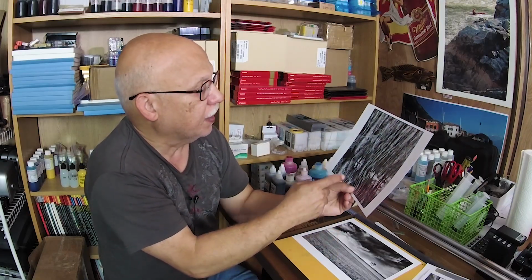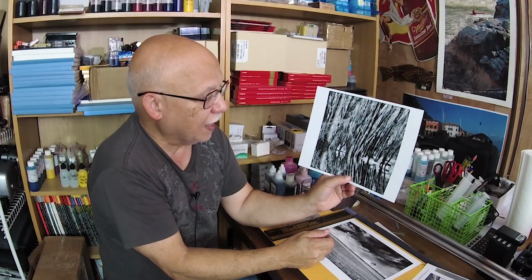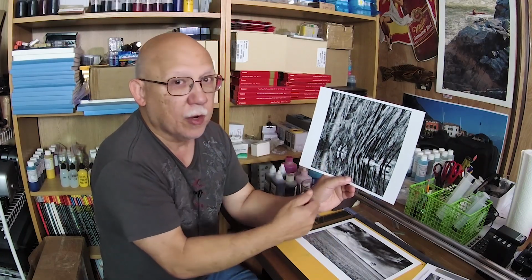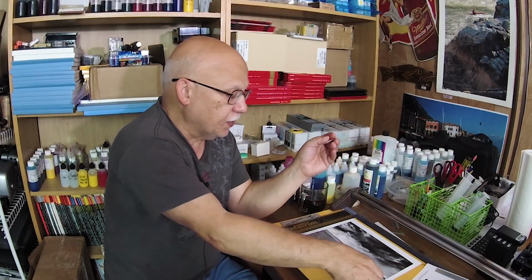If you're going to do something like this and you want to make it square to get that old twin-lens reflex look or Hasselblad look, make it square completely. This is not completely square. It's a little bit rectangular still.